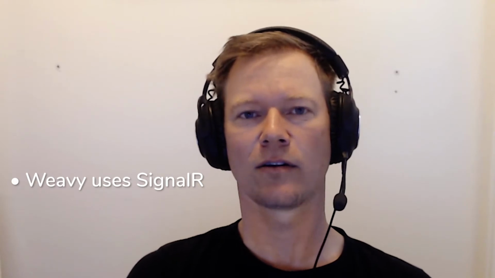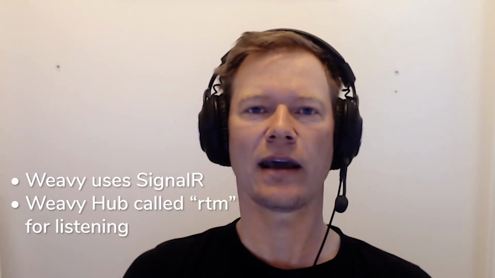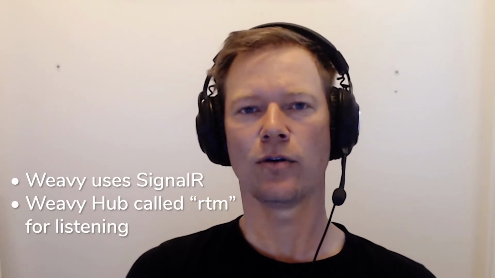So next up, the Weavy real-time. Weavy has some real-time capabilities. When something happens in Weavy, for example, a user signs in, or a content item is updated, or a file is uploaded, and so on, there is a corresponding real-time event pushed out to all the users that have access to that information. We are using SignalR to broadcast the messages over a WebSocket. We have a hub called RTM that you can connect to and start listening to messages.